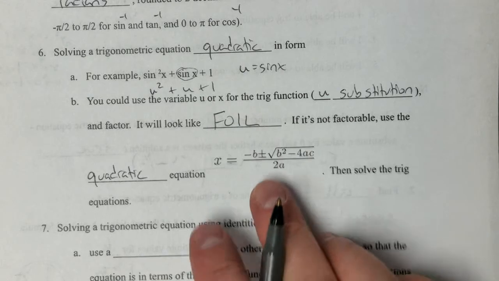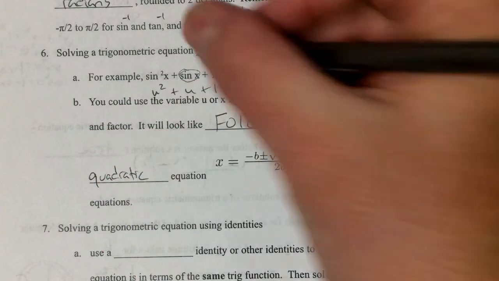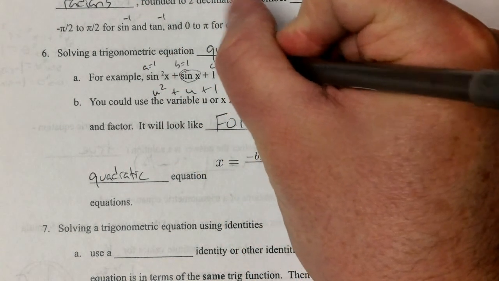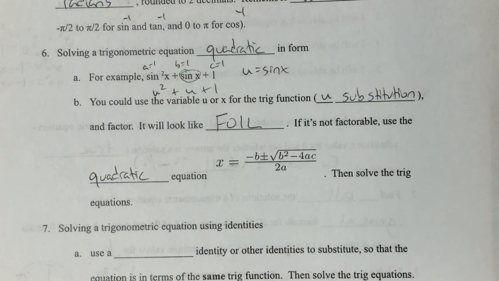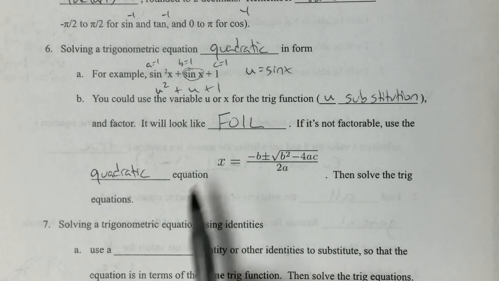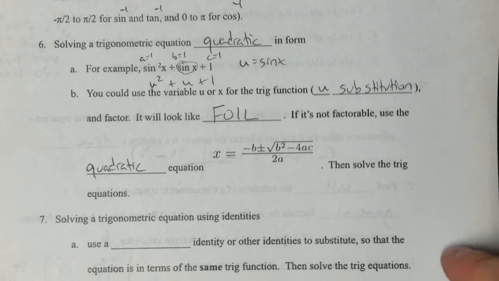As a quick reminder, your coefficients on this one are all 1. So a is 1, b is 1, and c is 1. So sometimes it's going to be factorable, sometimes it's not, and then you have to use the quadratic equation and then solve your trig equation.